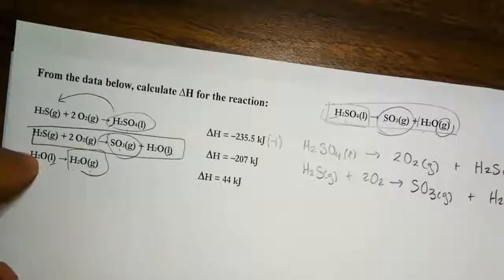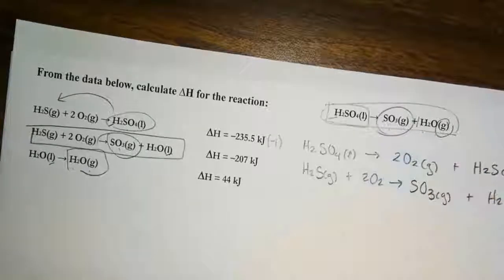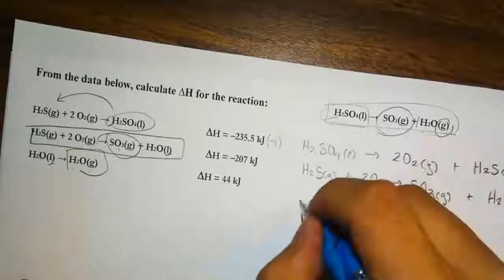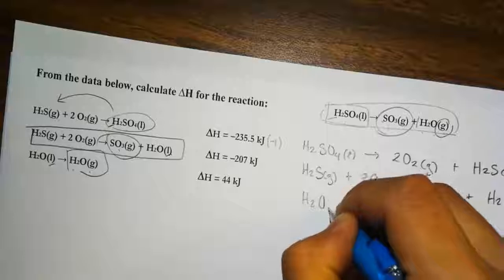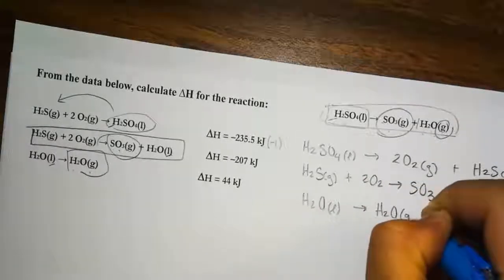This is the only equation left for us to manipulate. Do we have to do anything to it? Well, in this case, I don't see anything that we have to do, okay? Because 1 water gas, 1 water gas. So it is done. So we just have H2O liquid producing H2O gas.